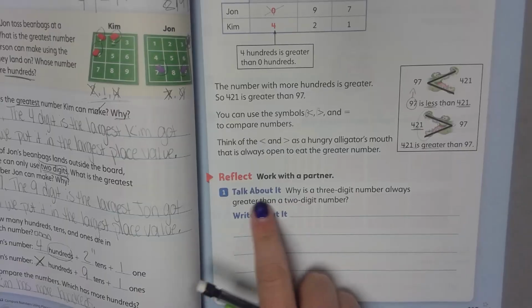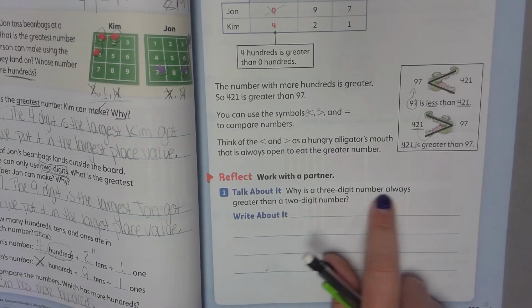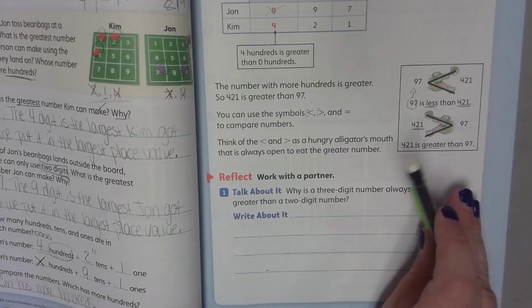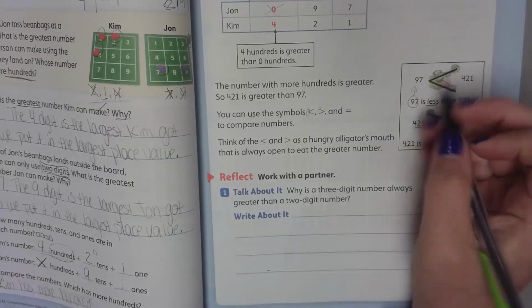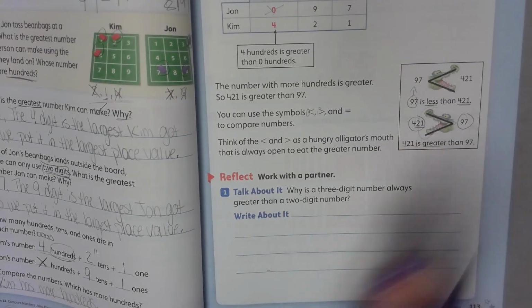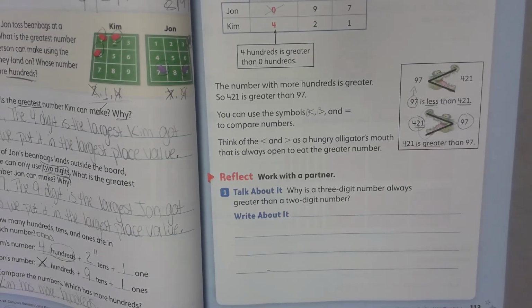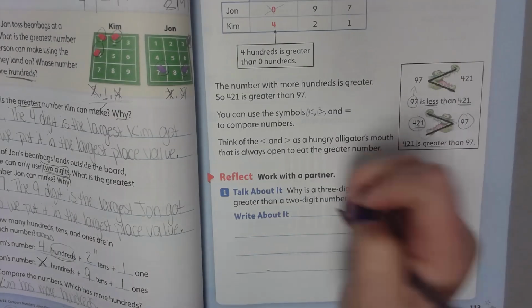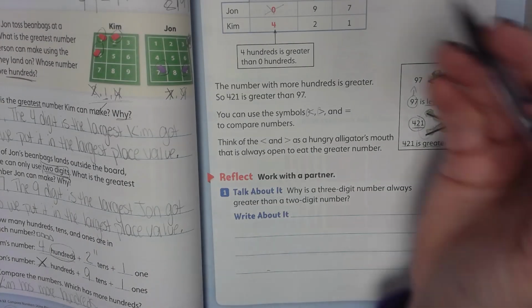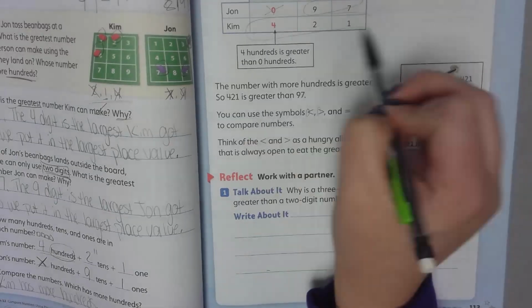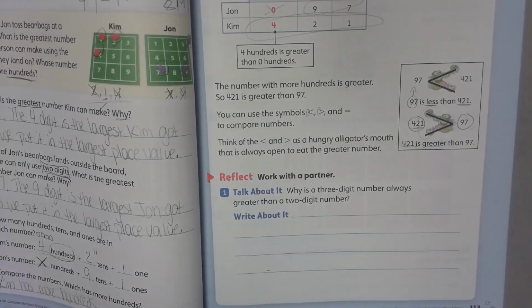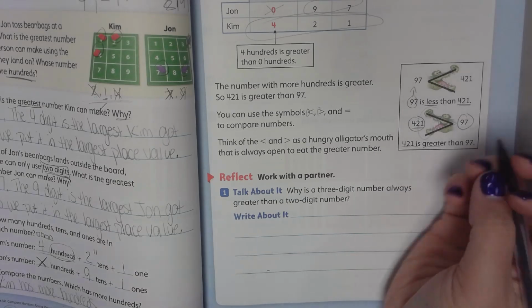So let's talk about this. Why is a 3-digit number always greater than a 2-digit number? So why is a 3-digit number bigger than a 2-digit number? You should have said because they have hundreds. Why is this one smaller than this one? Because they don't have any, you have to have hundreds. 3-digit numbers are way bigger because they have hundreds.